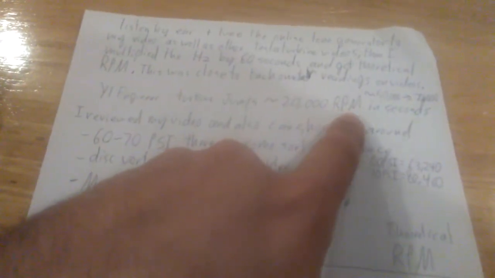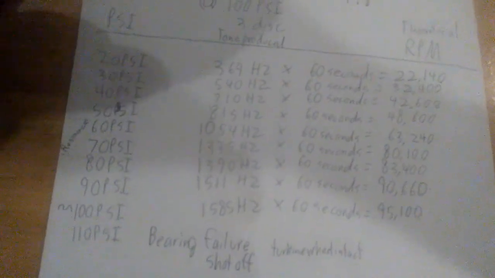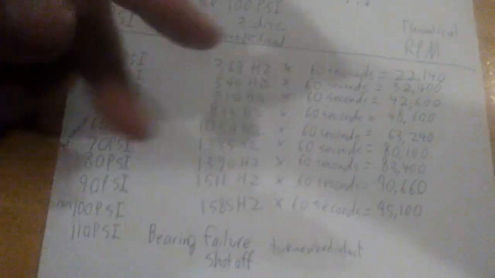I guess, scientifically, going from what other people found, it was a 20,000 RPM increase in a second, and I had a similar result in my own. The video I'm comparing mine to has about an inch diameter turbine, and mine's 2 inches. So I would think the hertz and such would be a little different for the resonance, and there is a slight difference here.